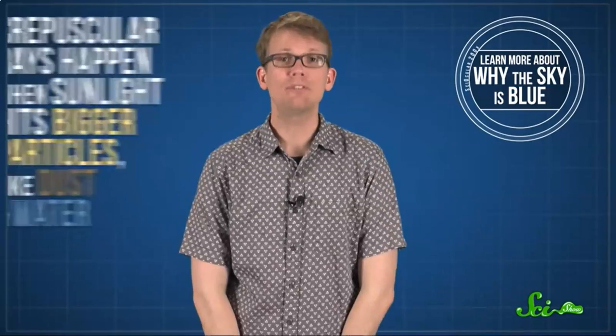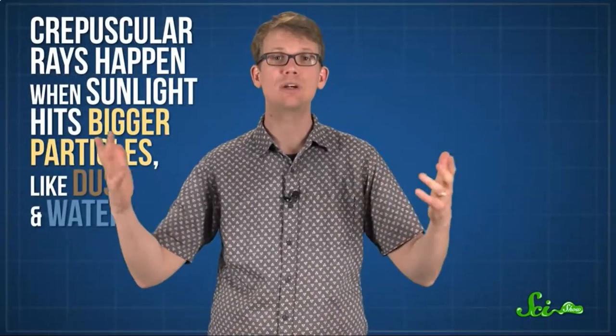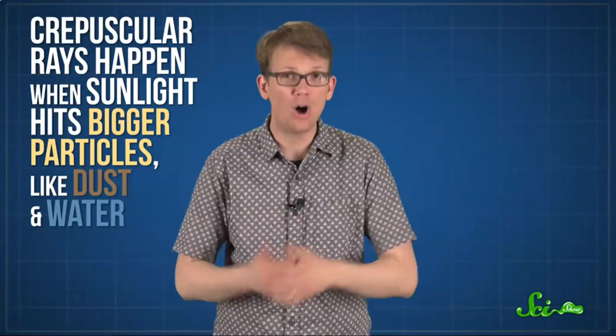Sunlight is always bouncing off of stuff in the air. The way it bounces depends on what it's hitting. Nitrogen in the air, for example, scatters the bluer parts of the sun's light, which is why the sky is blue. Crepuscular rays happen when the sunlight hits bigger particles, like dust and water, which bounce all the light's colors pretty equally. And when we see all the colors of light at once, we call that white light, which is why a lot of crepuscular rays look white.